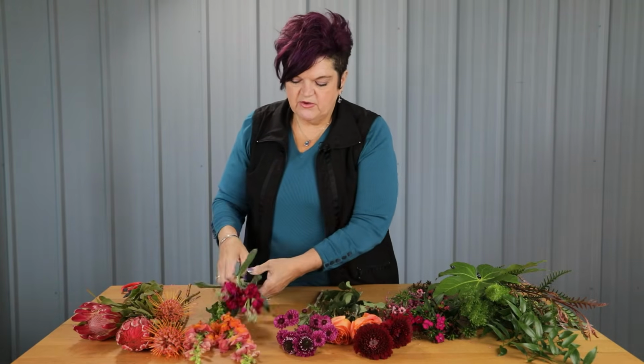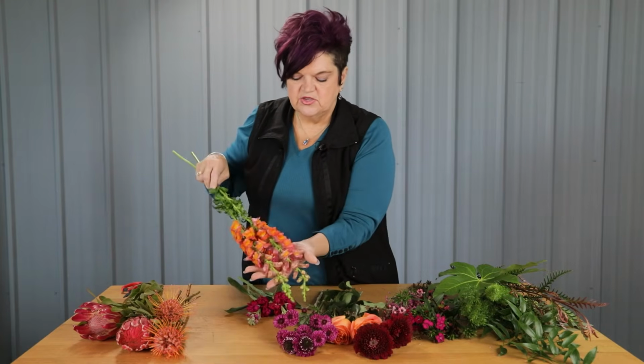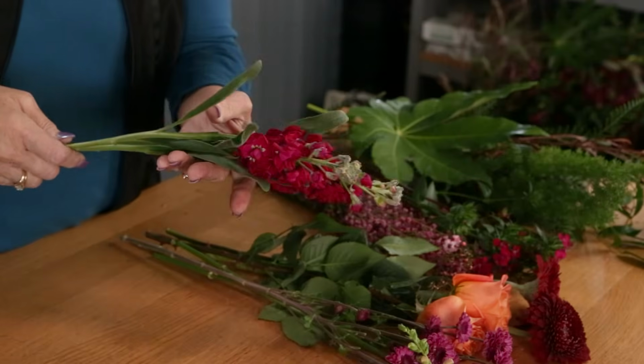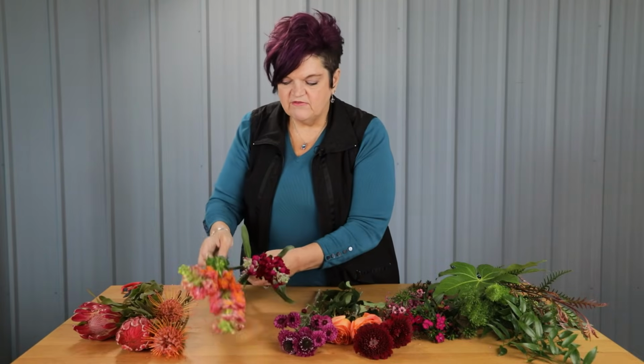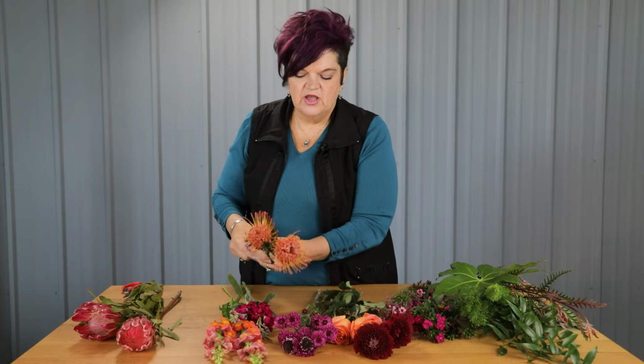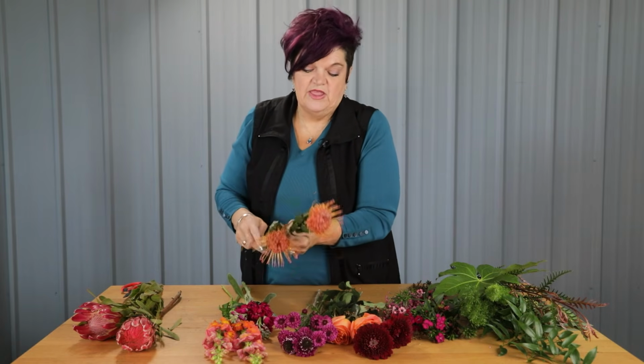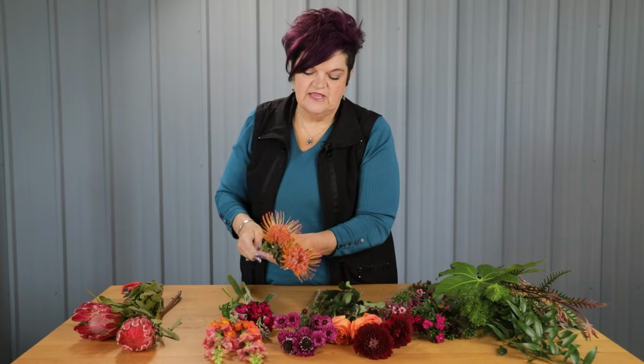Lastly, we're talking about form flowers, and form flowers are more unique shaped flowers. So some of your line flowers are going to fall into that. So here you've got snaps and stock. So they're more of the line influence on it. And other form flowers are unique shaped blooms. So they add visual interest through your designs.